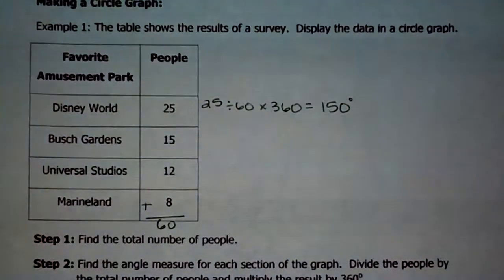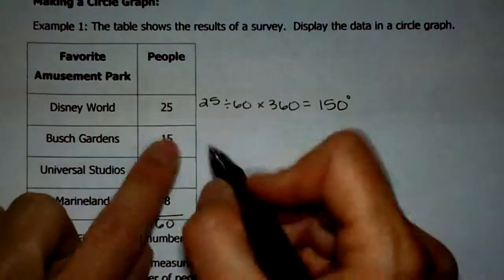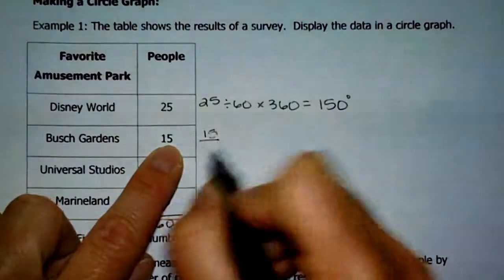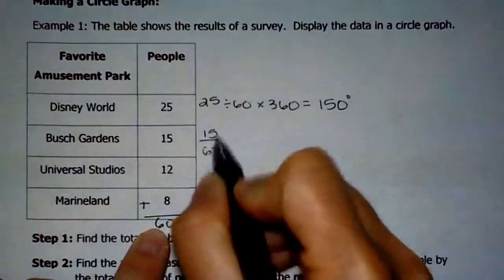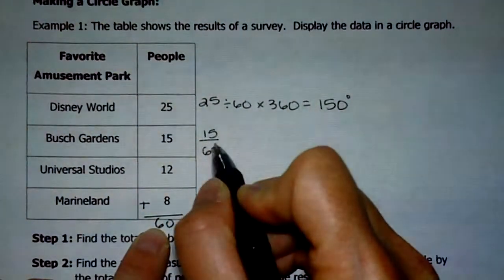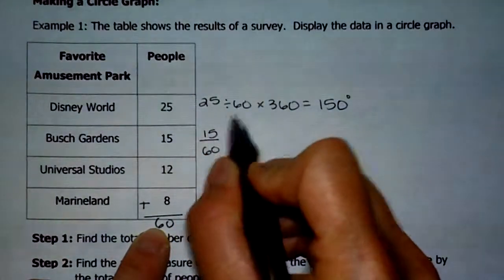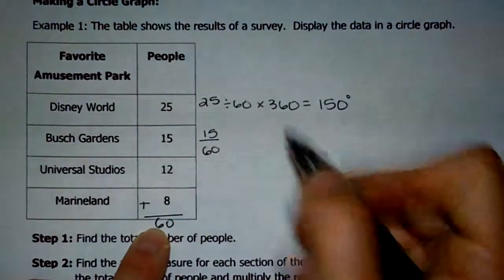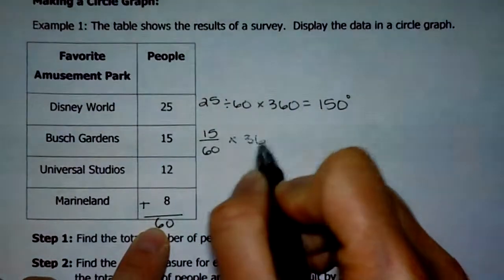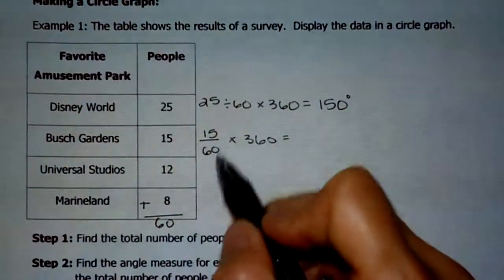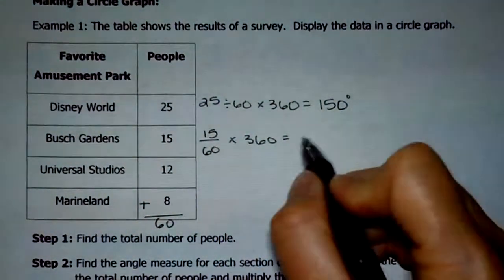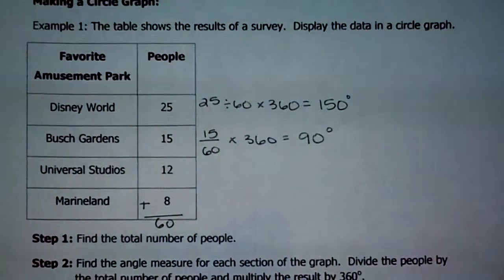For Busch Gardens, we're going to do the same thing. I'm going to take this 15 and divide it by 60, because it's 15 out of 60, and this time I wrote it differently on purpose, so you know that this division sign and this division sign mean the same thing. And you'll multiply that by 360. And when you take 15 divided by 60 times 360, you get 90 degrees.